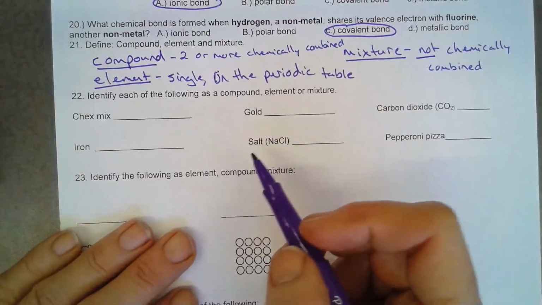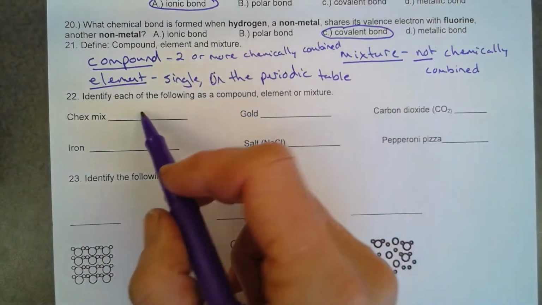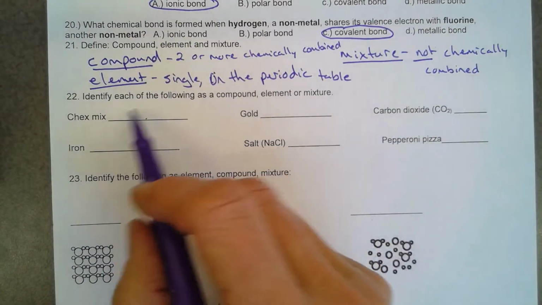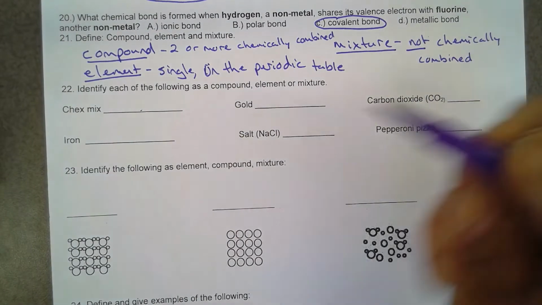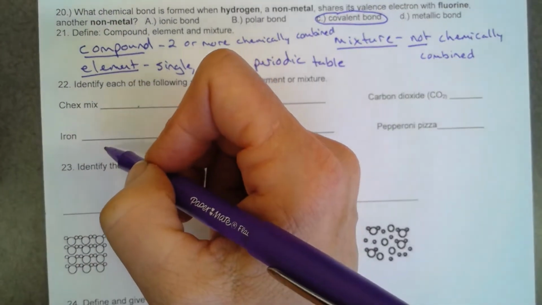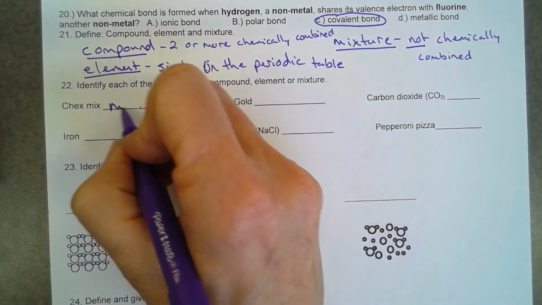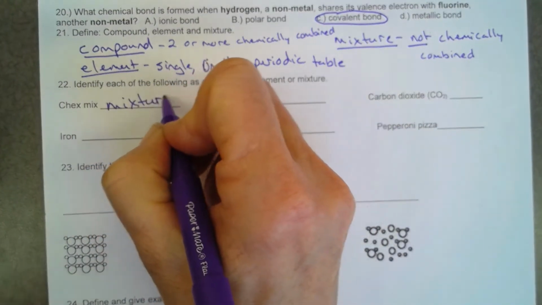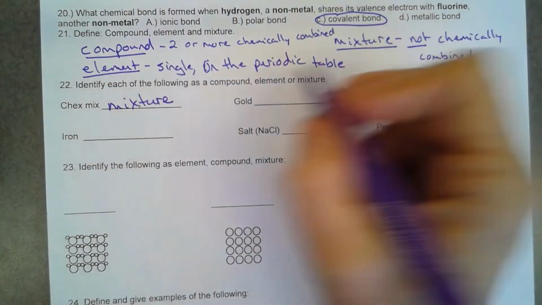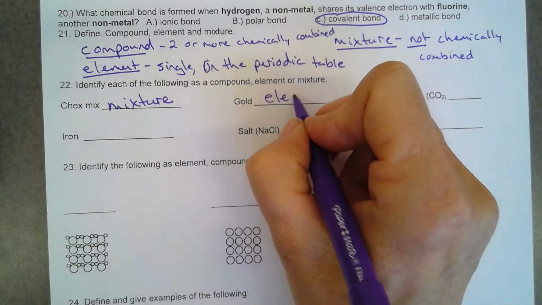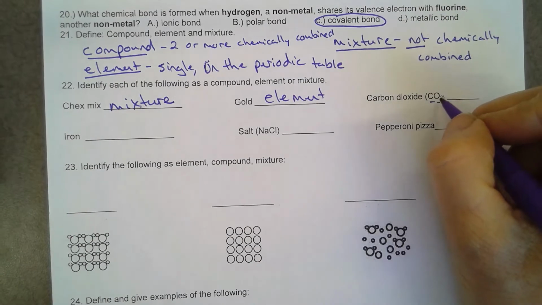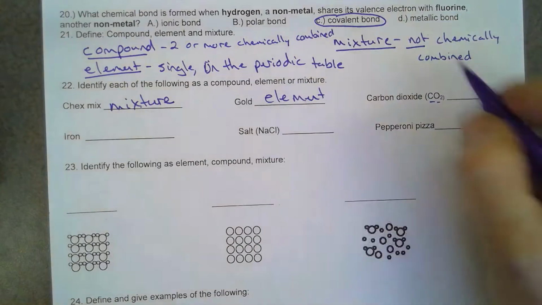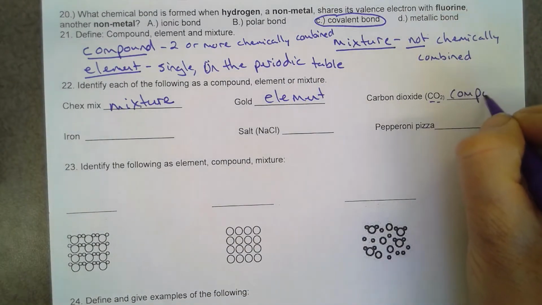So let's think about this. So Chex Mix. Chex Mix is not chemically combined. I can figure out where the peanuts are and the Chex Mix is. What else do we have in there? Pretzels. So that would be a mixture. Gold. It's on the periodic table. It's got to be an element. Carbon dioxide. Those are chemically combined. That must be a compound.